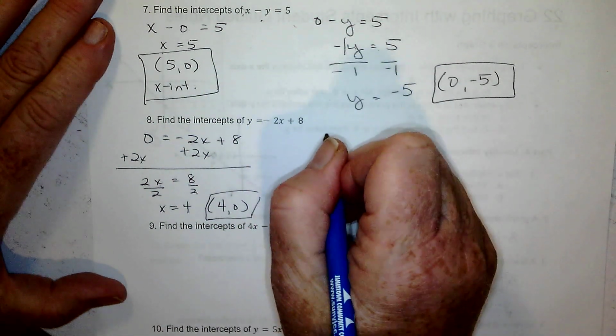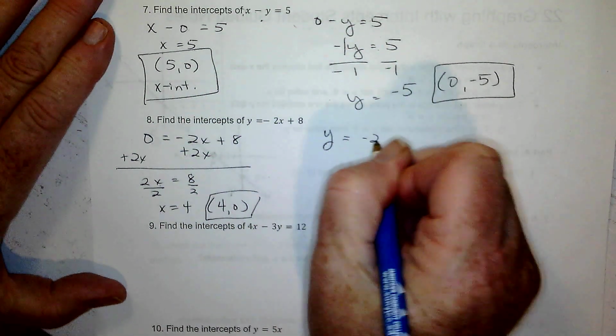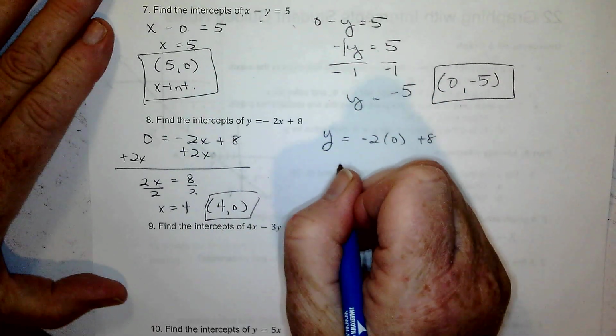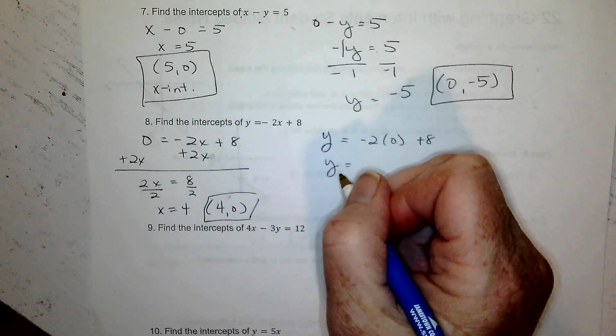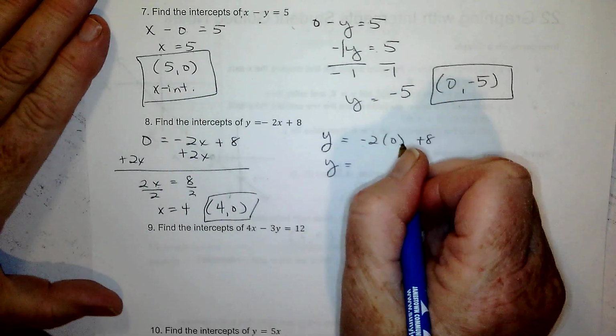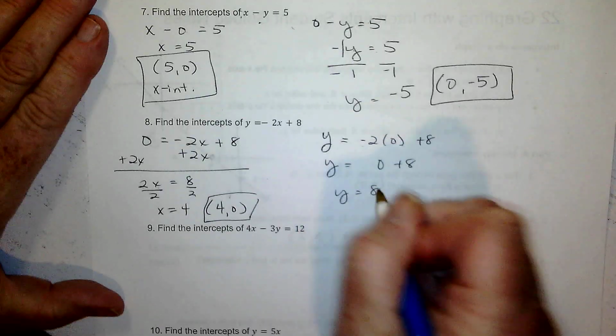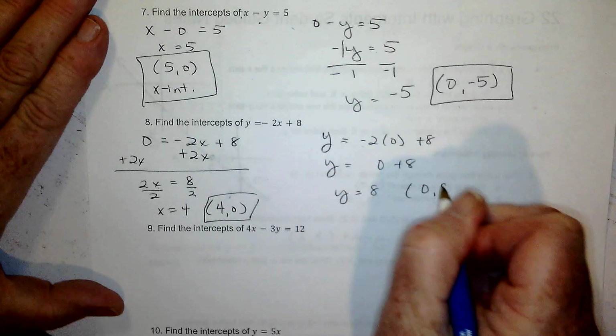The y-intercept, we have to let x equal 0 and solve for y. Negative 2 times 0 is 0, so 0 plus 8. y is equal to 8. So my y-intercept is (0, 8).